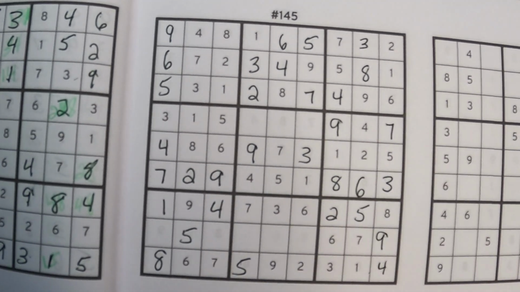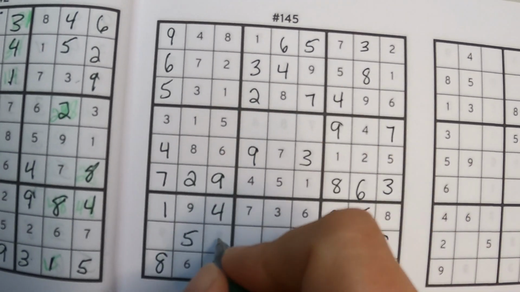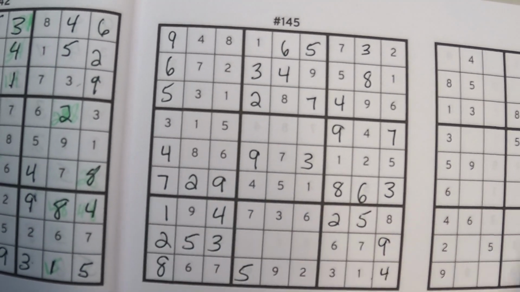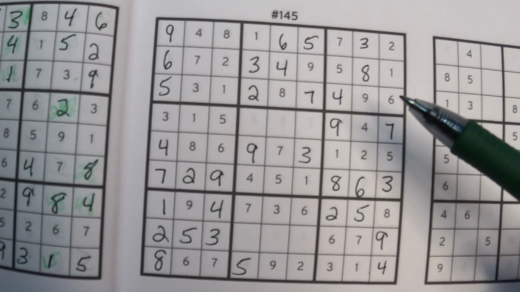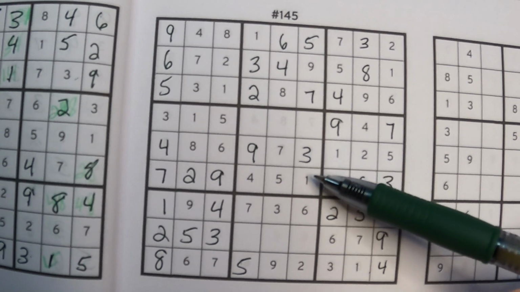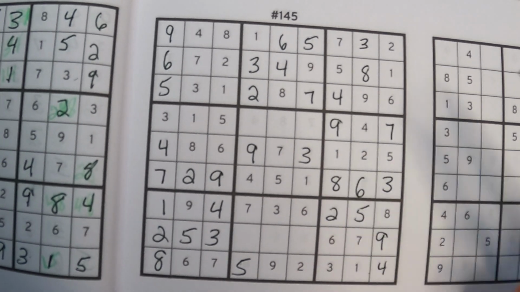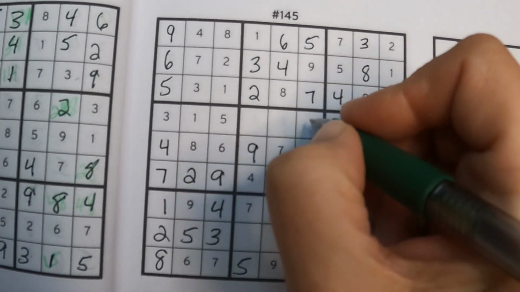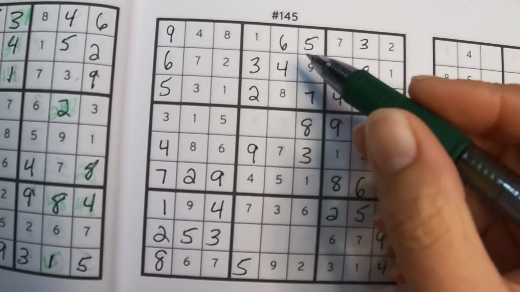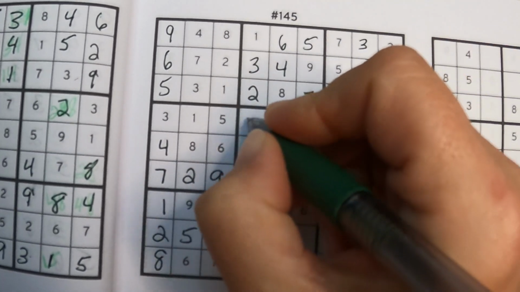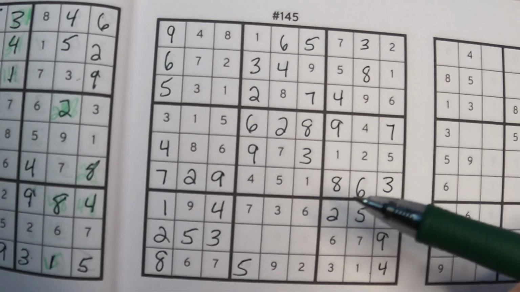For this box, then we're missing 2 and 3. We've got a 2 here, so 3 and 2. For this box, we're missing 2, 6, and 8. We've got a 2 and 6 here, so 8. 6 here, so 2, 6.